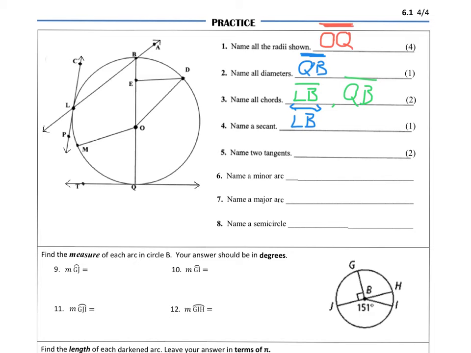Next one, now I'm looking for a couple tangents. All right, as I said before, a tangent only touches your circle at one single point. So it looks like this line that touches my circle at one point. So you have a couple options. You could call it PC, you could call it PL, you could call it LC. Just make sure you include the arrowheads.